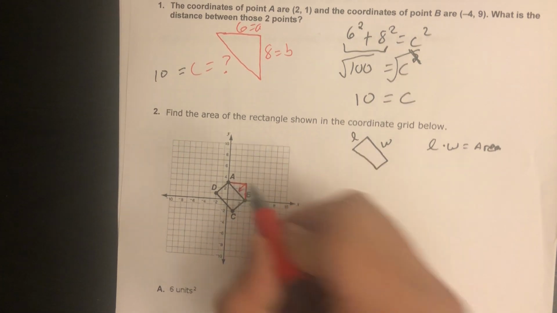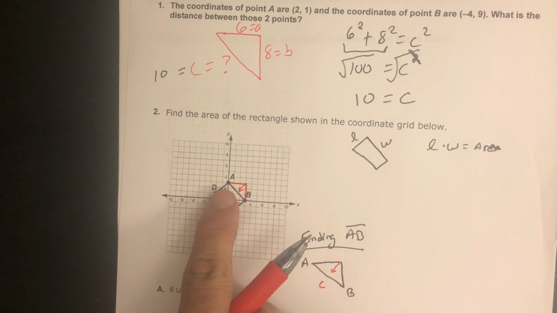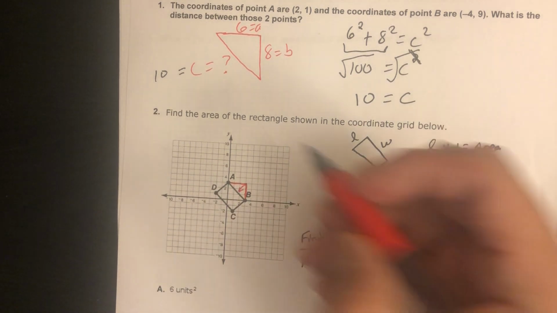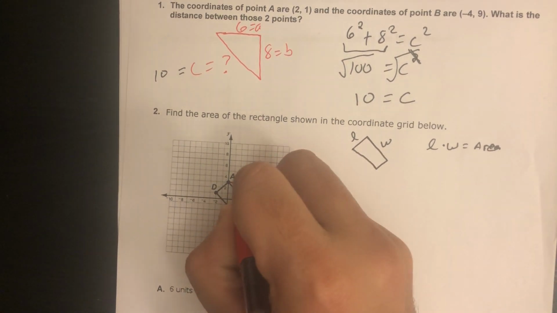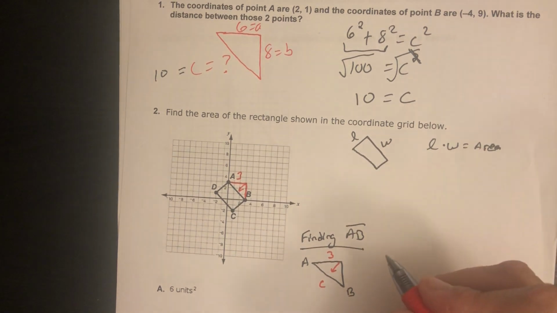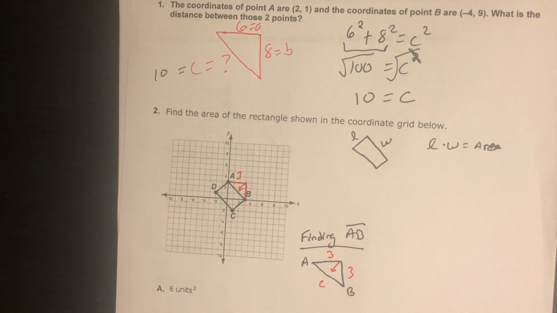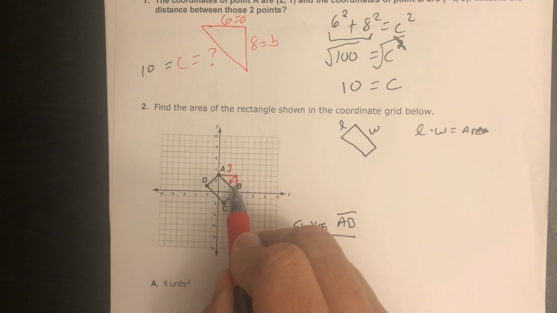Across from the 90-degree angle is your letter C. And the side from point A to the corner, that's going to be 1, 2, 3 units. And from the corner to point B, that's also 1, 2, 3.